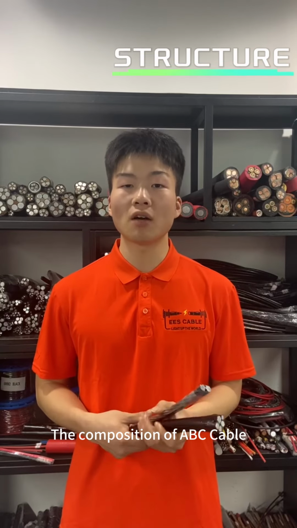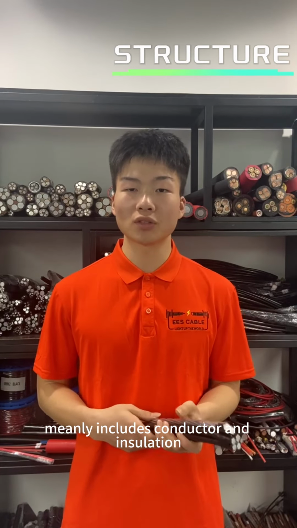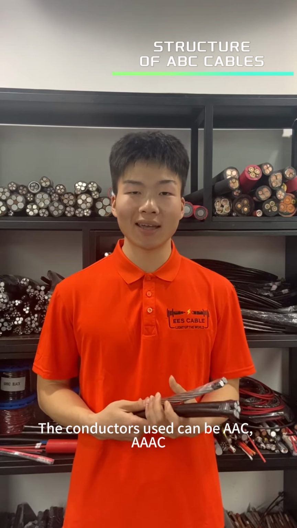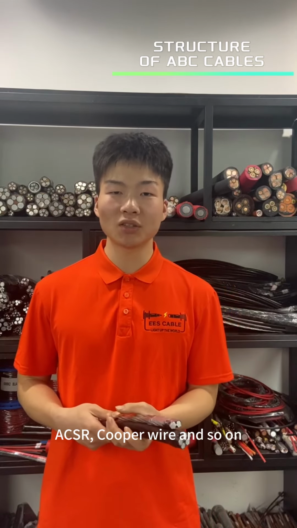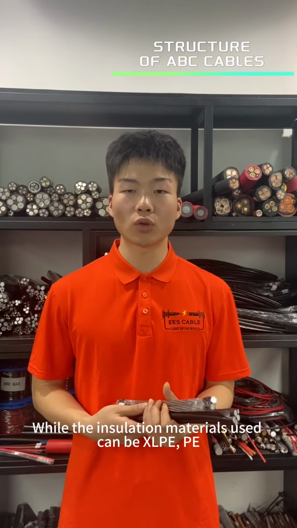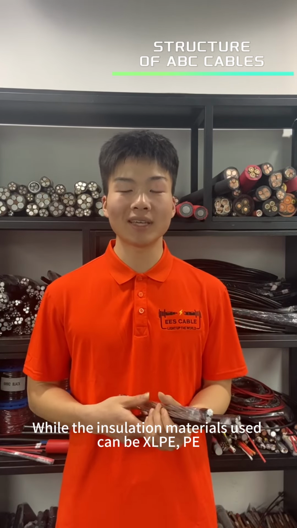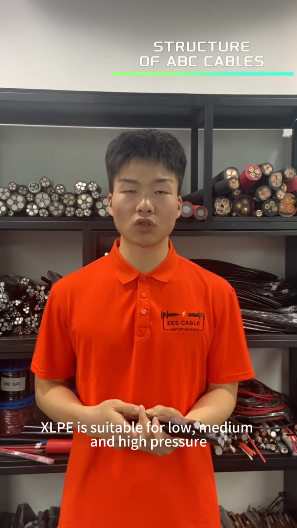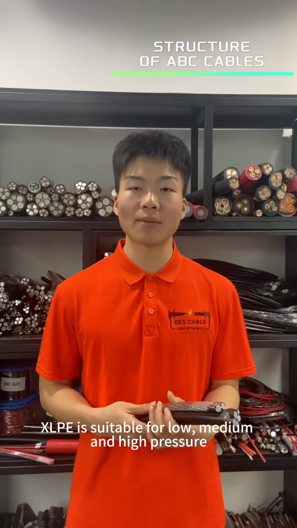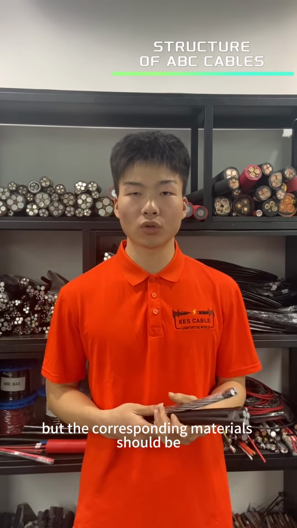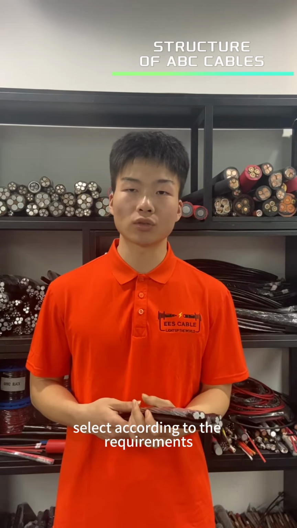This composition of ABC cable mainly includes conductor and insulation. The conductors used can be AAC, AAAC, ACSR, copper wire, and so on, while the insulation materials used can be XLPE, PE, LDPE, and so on. XLPE is suitable for low, medium, and high pressure insulation materials, but the corresponding materials should be selected according to the requirements.